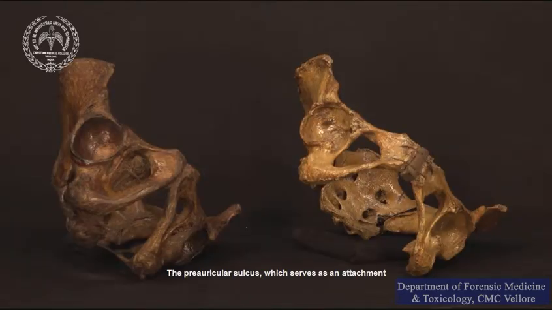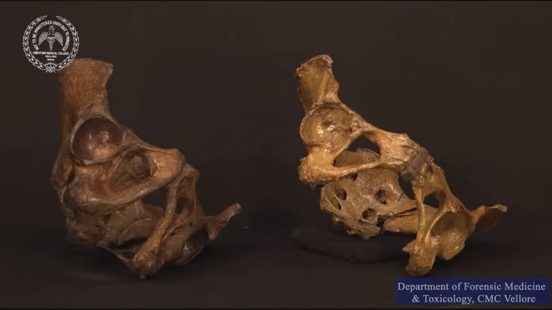The preauricular sulcus, which serves as an attachment of the anterior sacro-iliac ligament, is seen on the iliac bone, adjacent and parallel to the inferior surface of sacro-iliac joint. It has been described to be more prominent in the female pelvis, especially in women who have given birth.